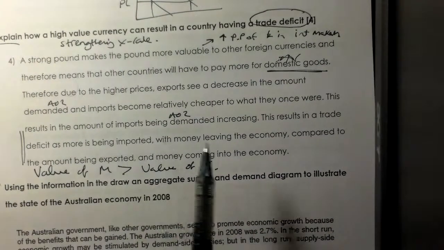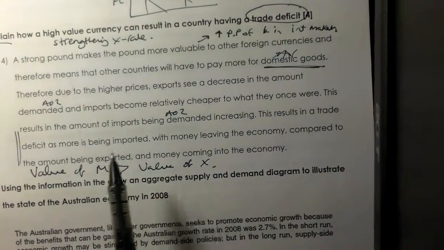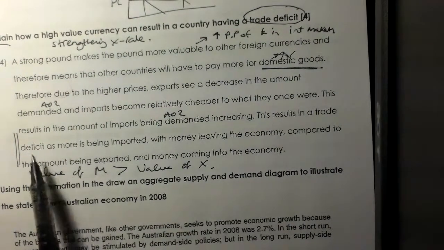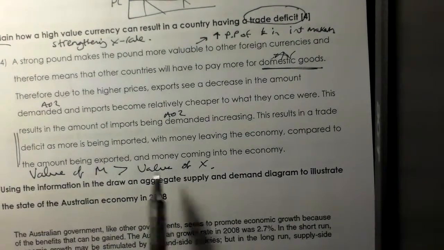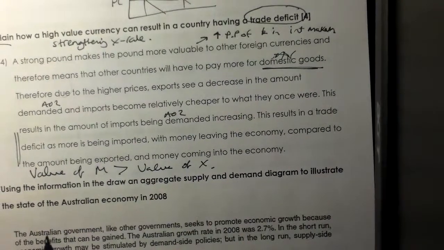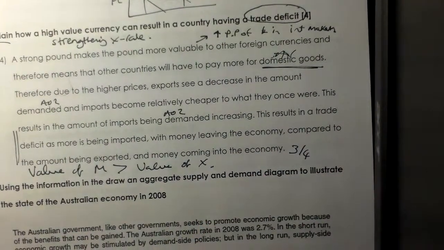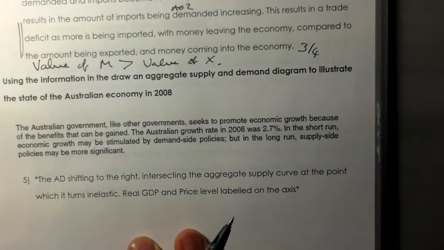Okay. Within that, it kind of says that, but it's not really specific. It just says that the amount of imports has increased over the amount of exports, but it's the value which leads to the trade deficit. So I think 3 out of 4 for that one. Again, just a little bit of accuracy on the question.